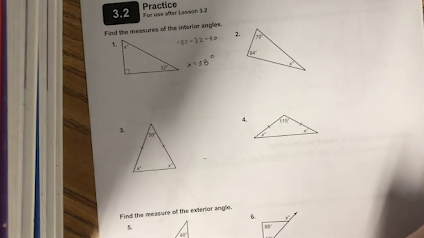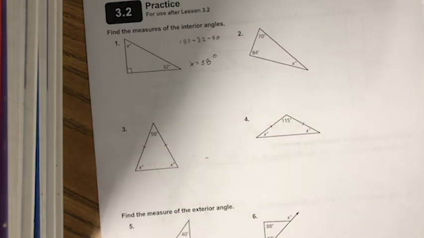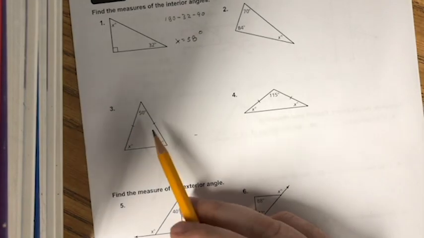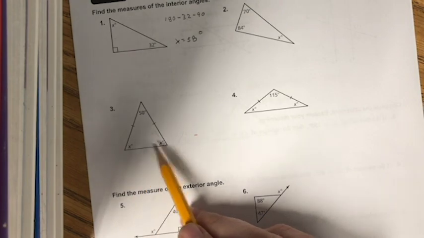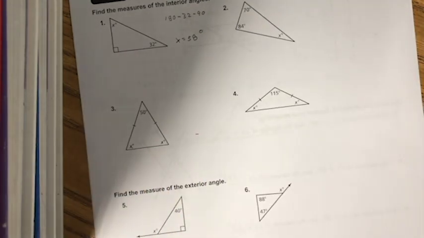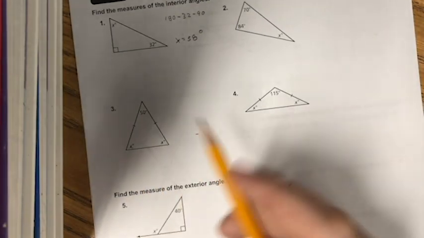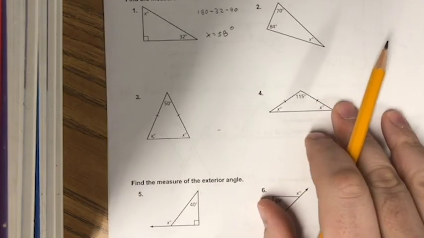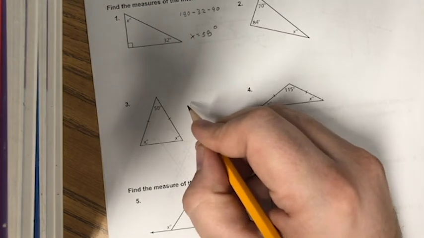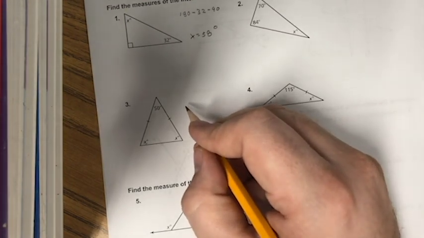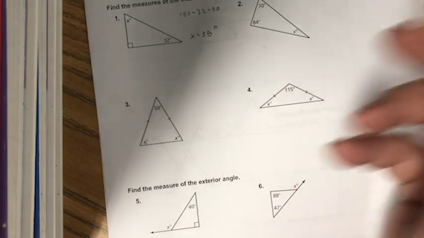You can do 2 on your own. That's nothing really difficult. I'll let you do that on your own. But let's look at 3 together real fast. This one says I have an angle of 50 degrees, but then I have this. It's saying that both of these angles are literally the same thing. We can do this 2 ways, but for the sake of argument, let's use an equation.